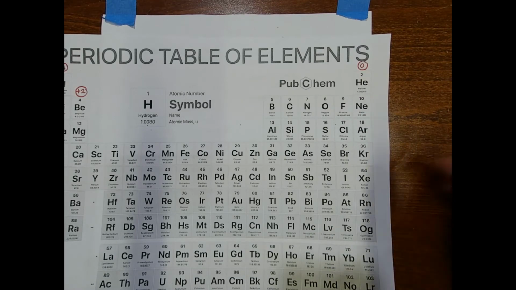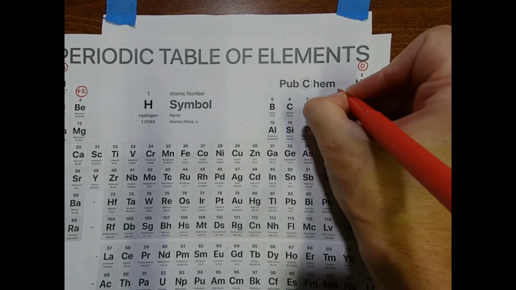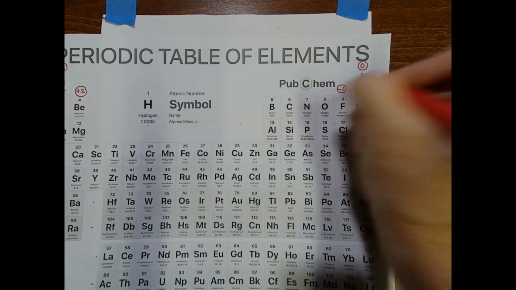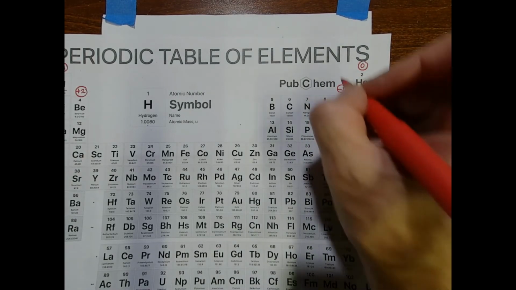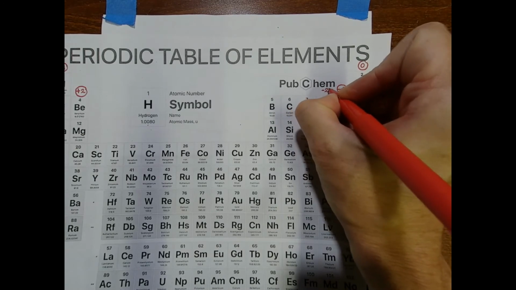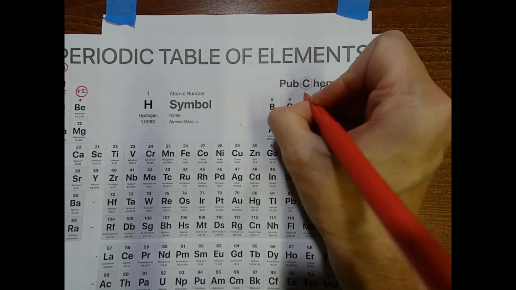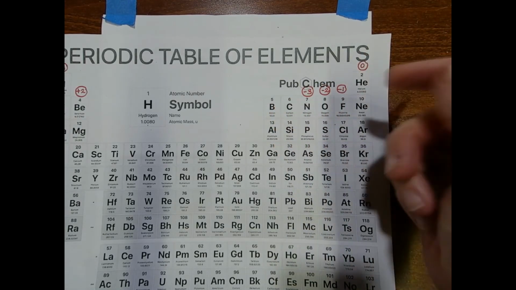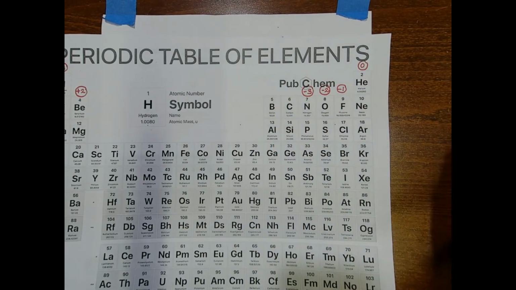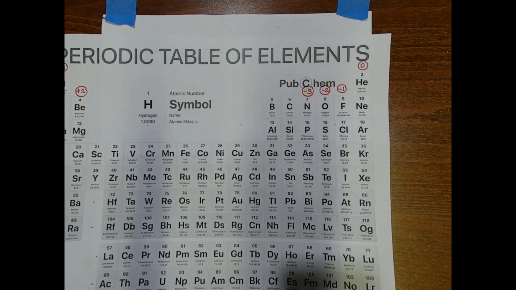They don't gain or lose electrons. -1, because the elements in group 7A want to gain 1 electron. We're going to do a -2 right here, and we're going to do a -3 above group 5, because if they gain 3 more electrons, then they'll have the 8, and the 8 is the goal for all the elements.